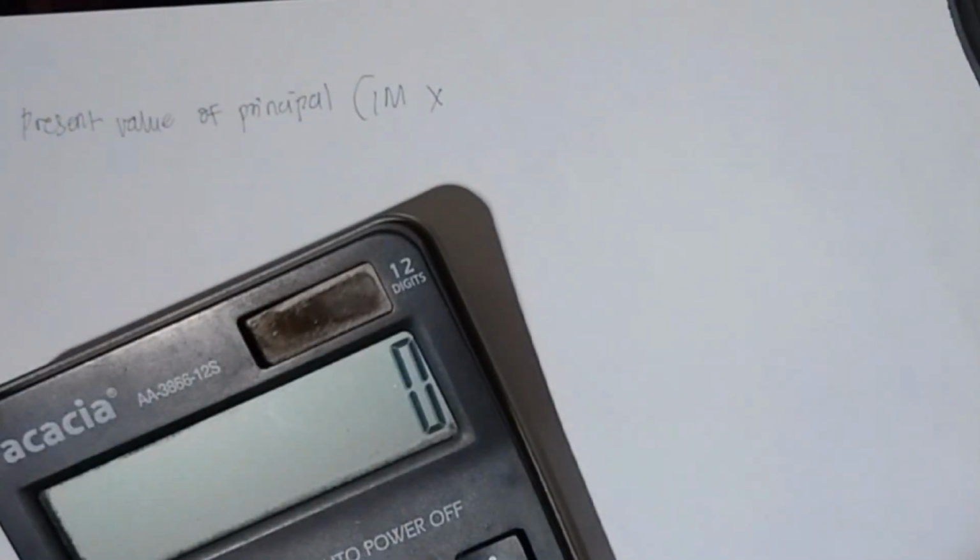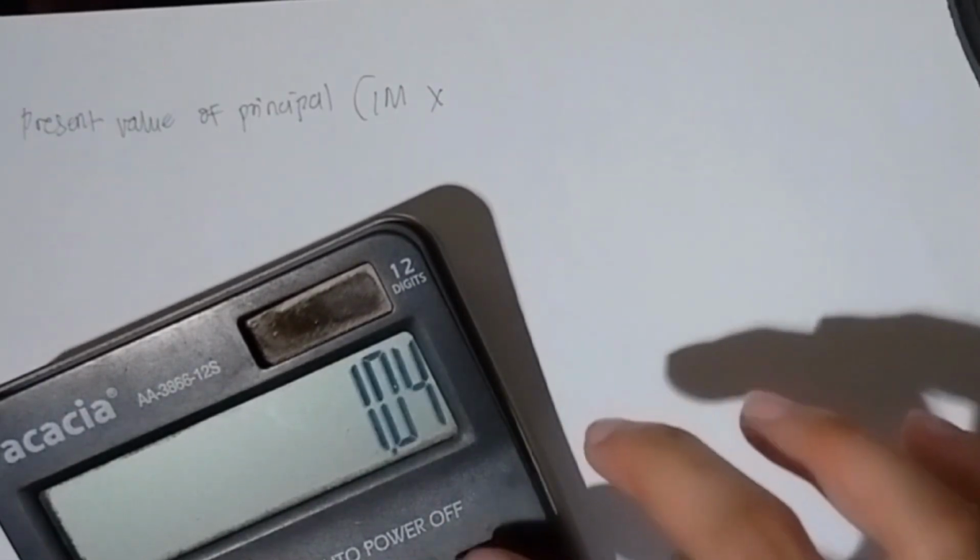So we have here the present value of principal, which is equal to 1 million times the PV of 4% for 10 periods. So we have 1.04 for 10 periods.